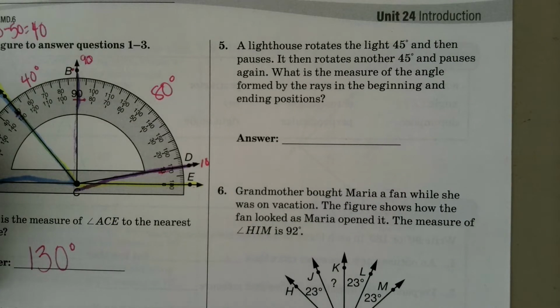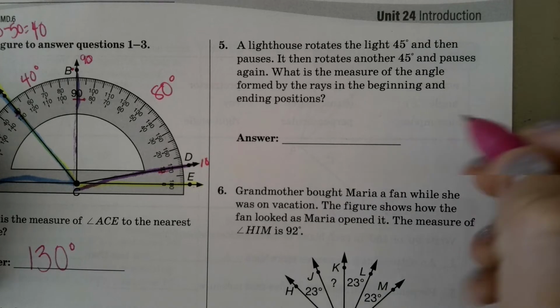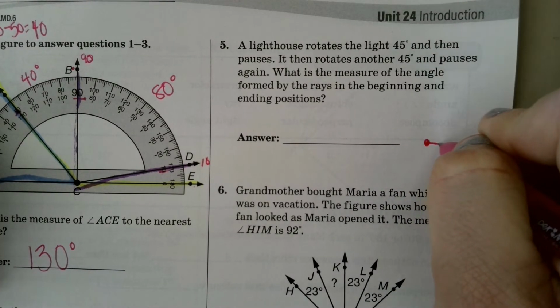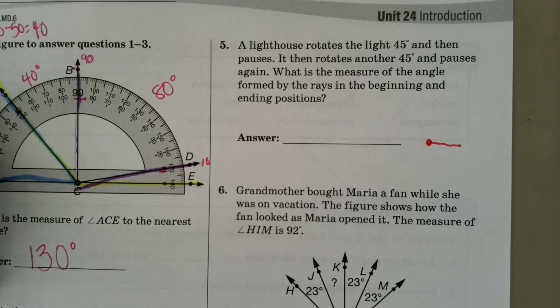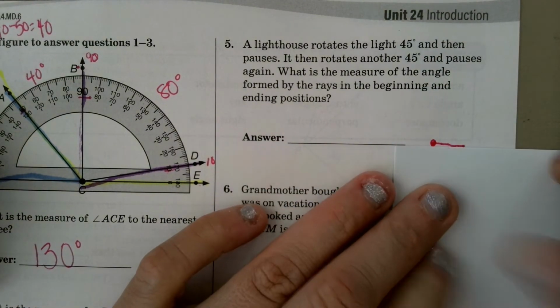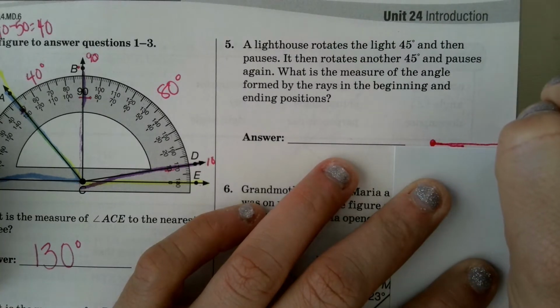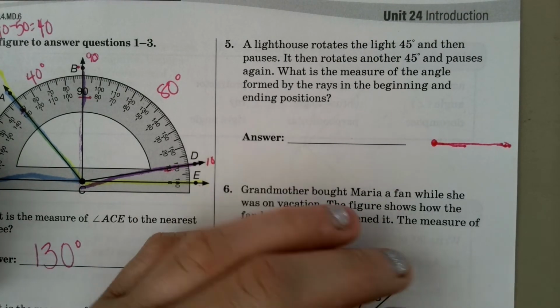We're going to move on to number 5. I did not even realize that I just basically told you the answer to number 5 as I was doing number 7. So let's read number 5. A lighthouse rotates the light 45 degrees and then pauses and then rotates another 45 degrees and pauses again. What is the measure of the angle formed by the rays in the beginning and the ending position? So first of all, I don't like how they didn't give you enough room to actually draw out the angles. Again, I'm going to use a straight edge because Miss Langman can't draw a straight line. Okay, so 45 degrees.